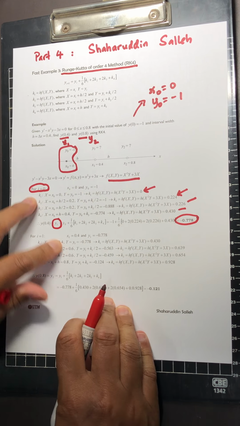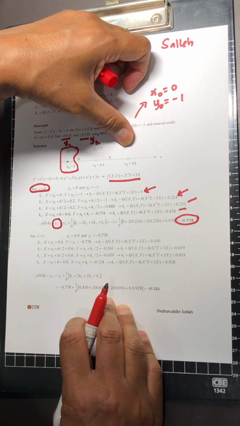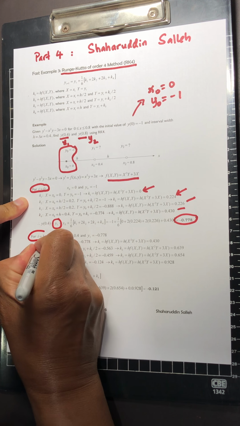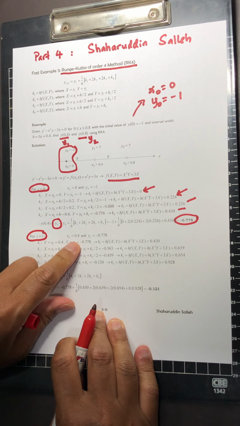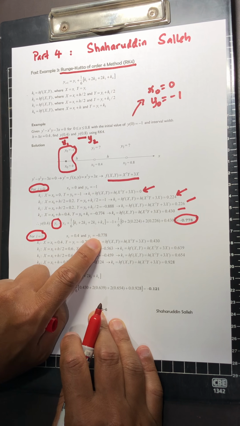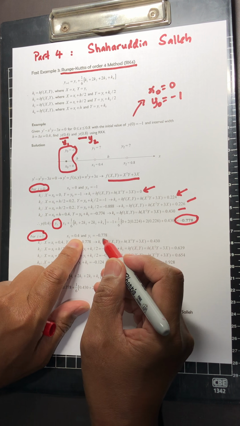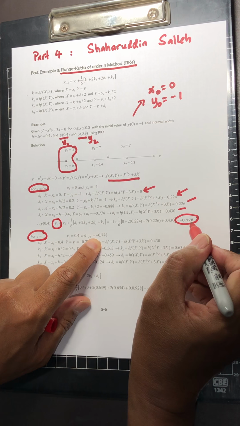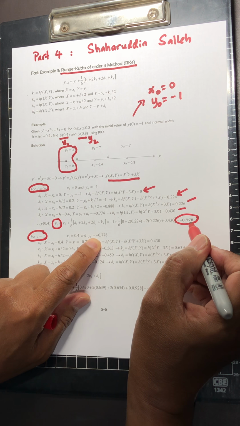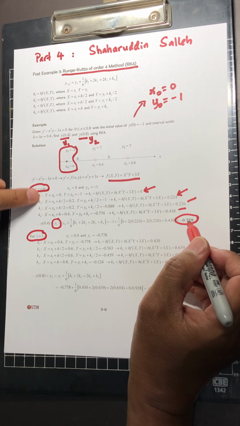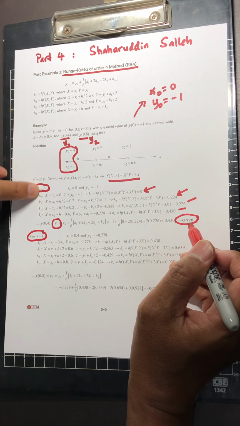This is y1. The second value is y2. We need to continue the iteration with i equal 1. So the given values will be x1 and y1. x1 is the next value, which is 0.4, and y1 is the value that we obtained earlier. With that, just repeat this whole thing. Repeat the same steps as in i equal 0, but this time i equal 1.